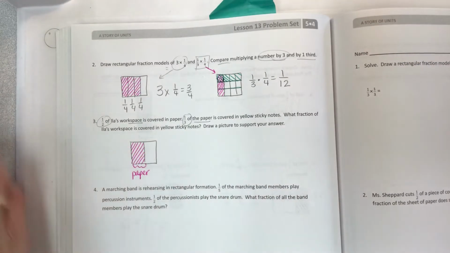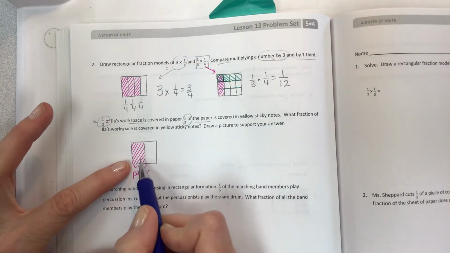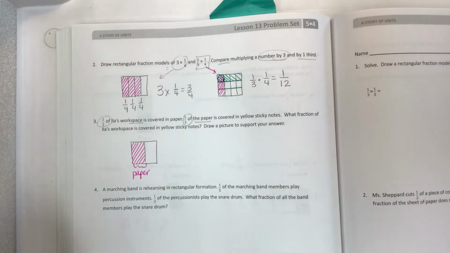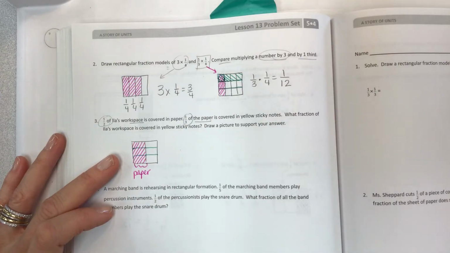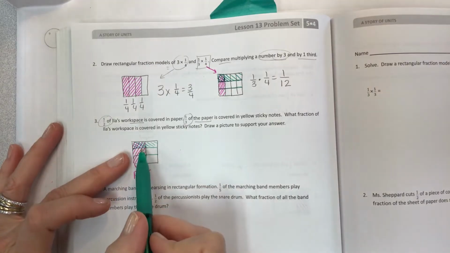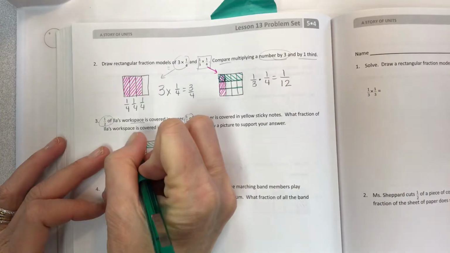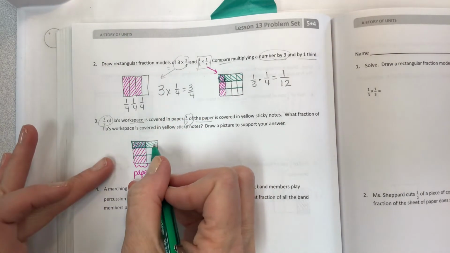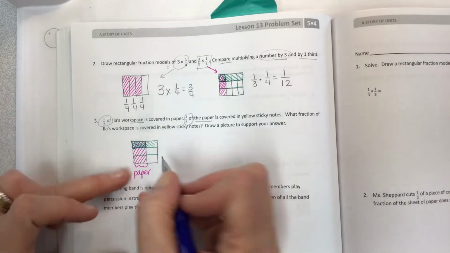So if the whole thing is workspace, half the workspace is covered in paper. Now, of this, 1/3 of the paper is covered in yellow sticky notes. So now you can divide it into those 3 sections and say 1/3 of it is covered in yellow sticky notes. So the double crisscrossed area, this right here, and do you have to put the green over here? No, you don't. It's really up to you. The book won't put it there. I always do. I like consistency.